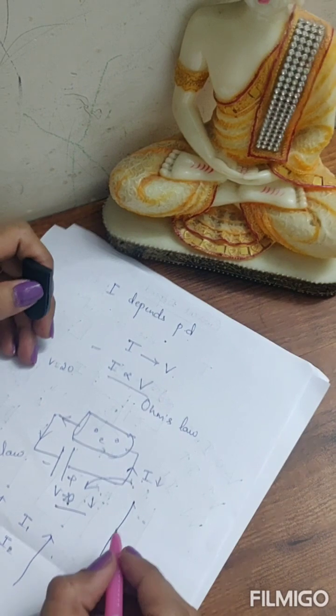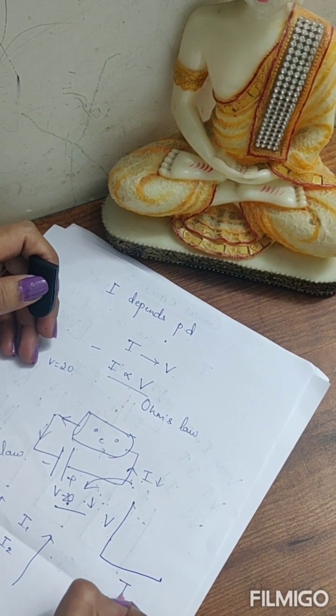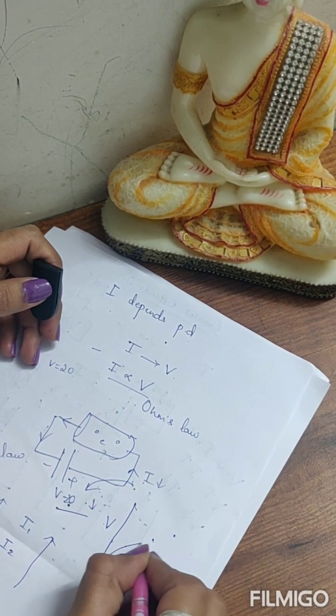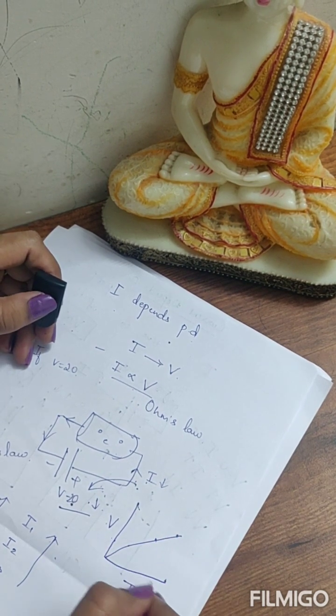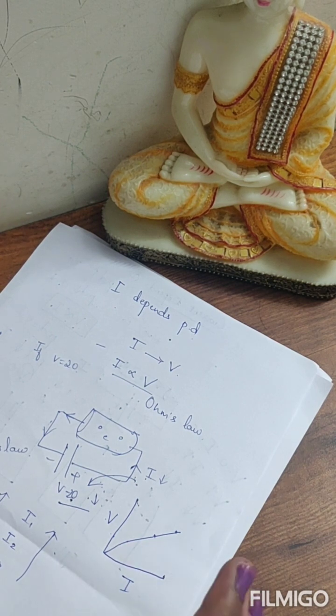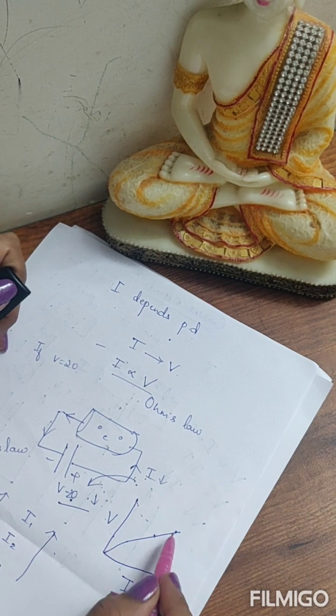potential difference against current, the graph will be a straight line from its origin. From its slope we can calculate the resistance, which we are going to study in the next session. So we will get a straight line from its origin.